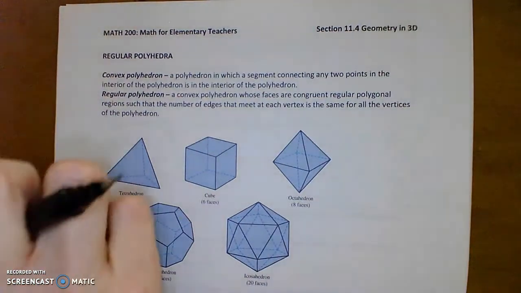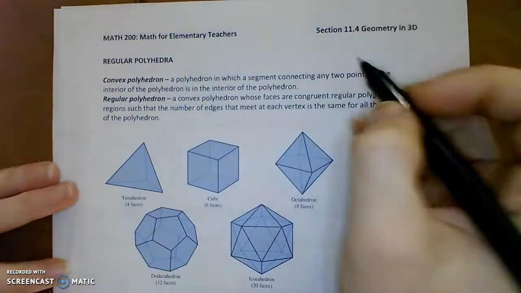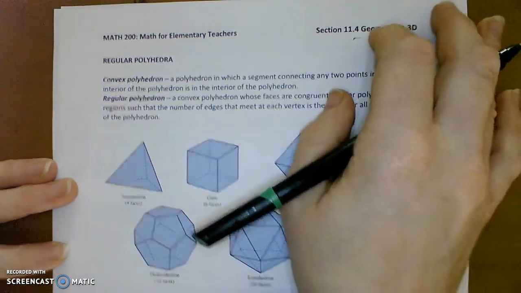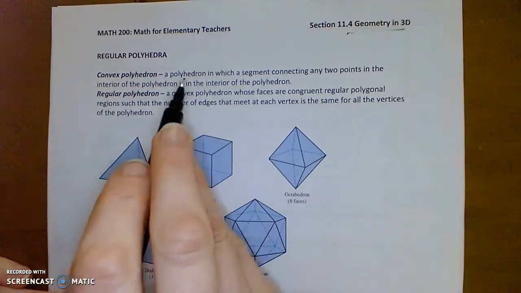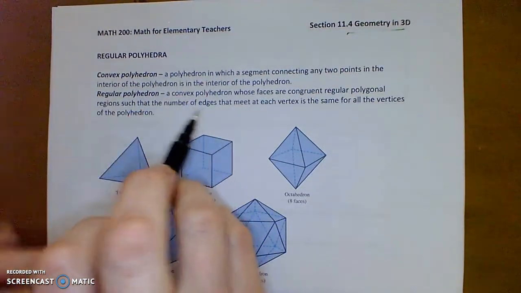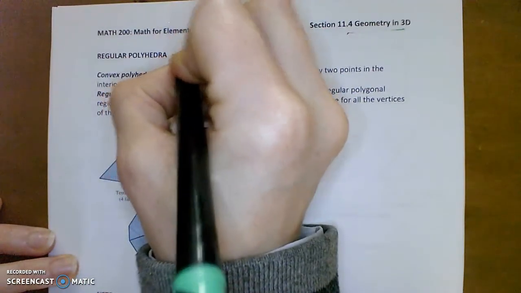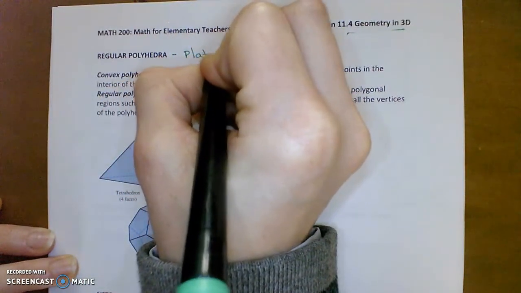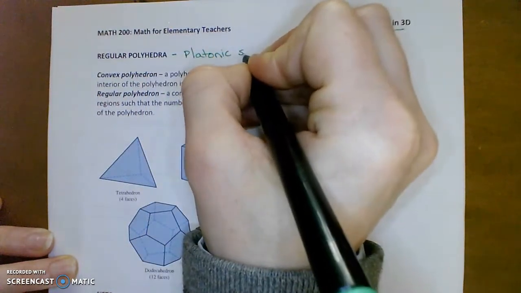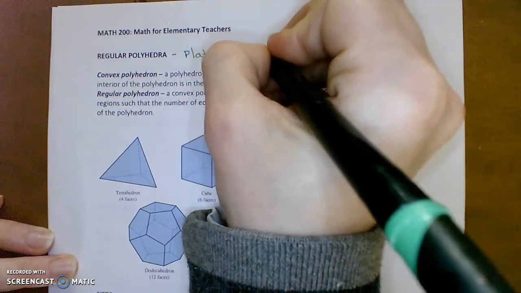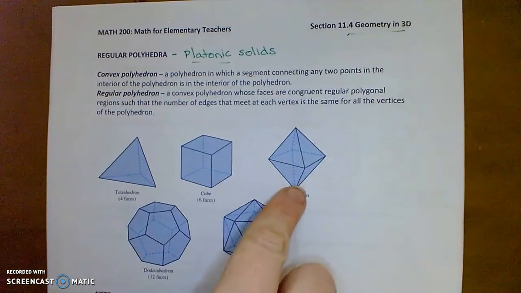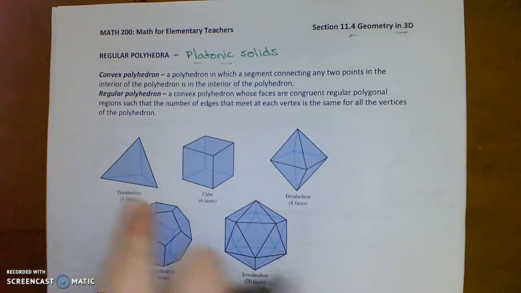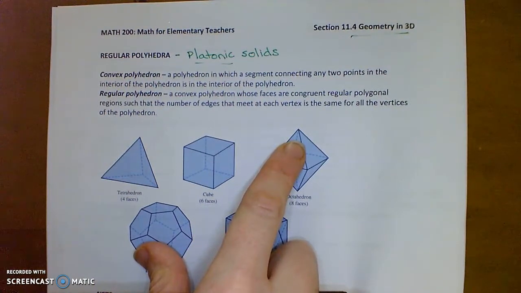All right, Math 206 students, we're finishing up the geometry in 3D unit. All we have to do now is recognize what the regular polyhedra are. These are sometimes called the platonic. And if you're thinking of the corresponding solids where everything is filled in, these are called the platonic solids. The reason they're called the platonic solids is because Plato was actually interested in these shapes. He thought that they represented the 5 elements.